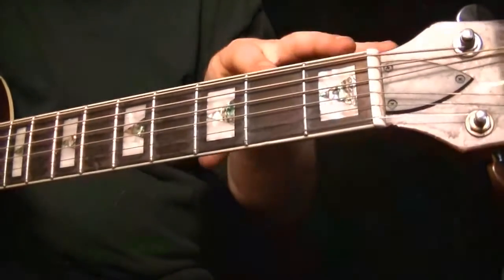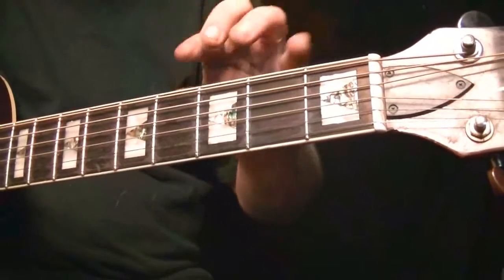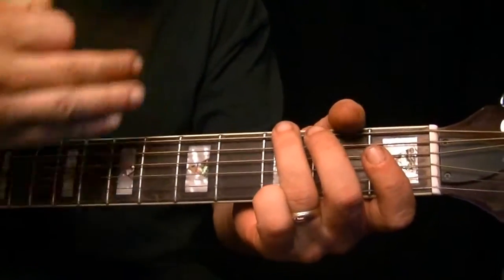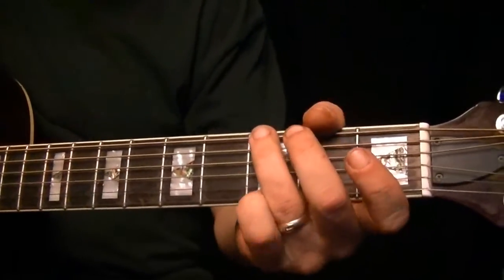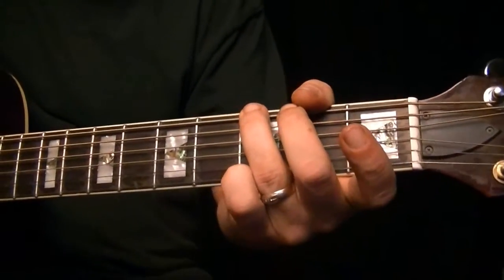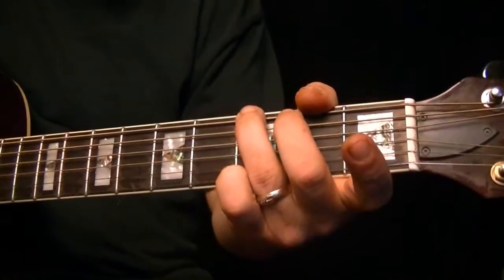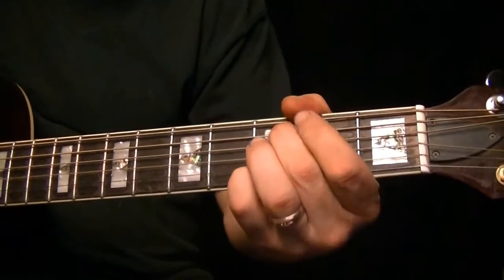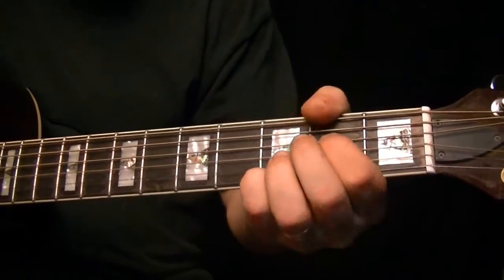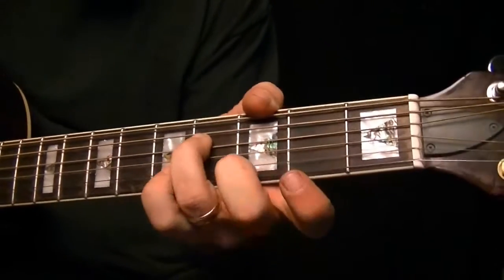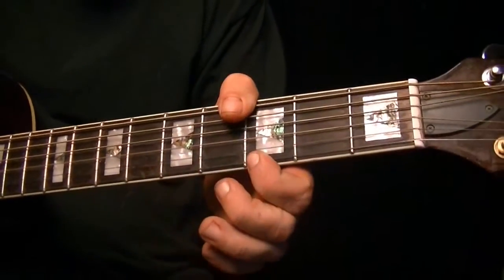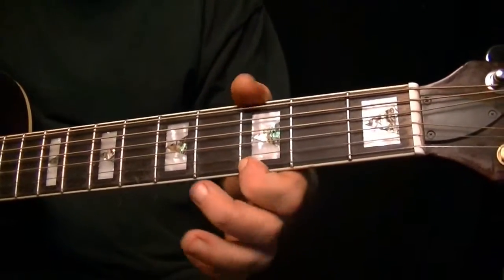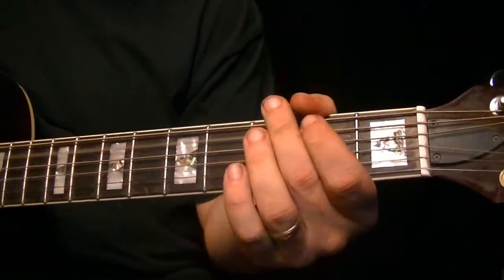So if we played those 2 measures together, you can really see how this really simple basic concept, adding the slash chords, just walks right up. It's almost like you're playing a G chord and just walking up the scale.